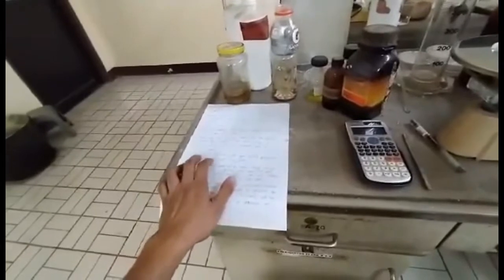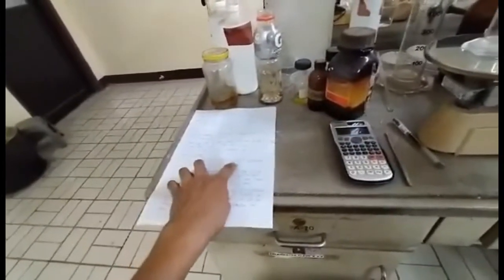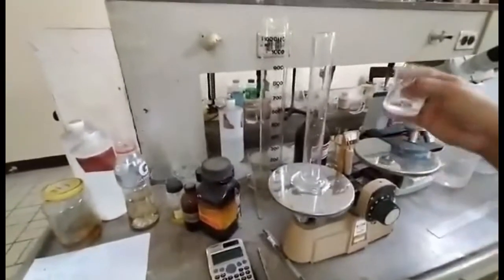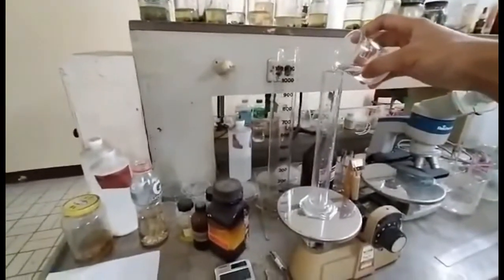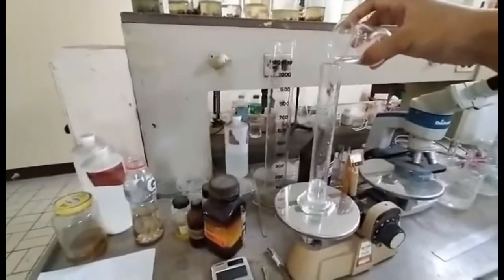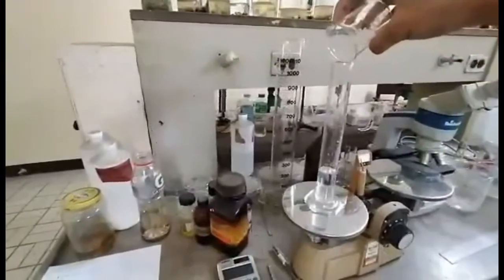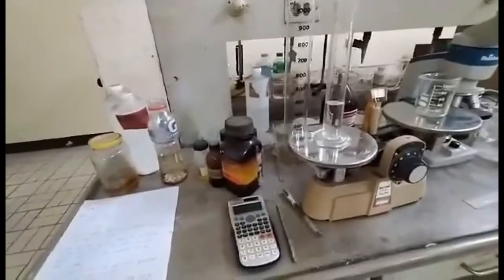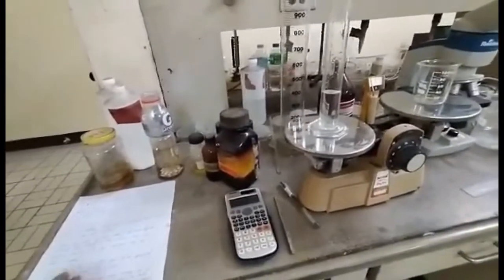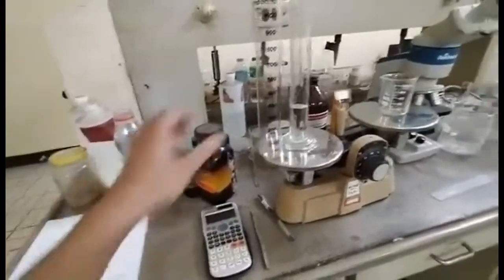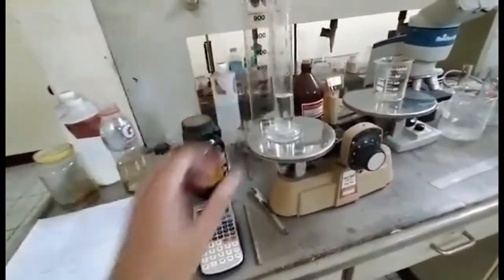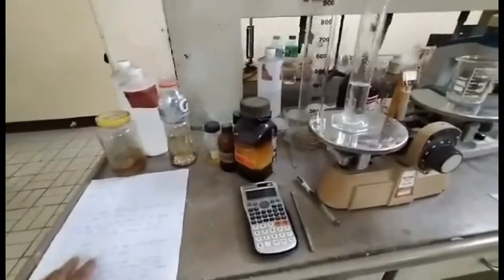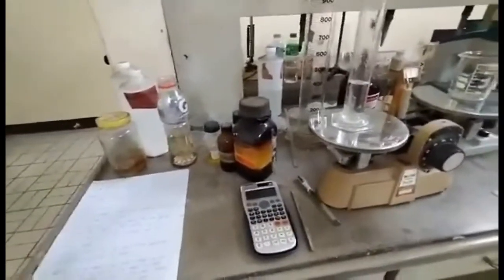So number 3, pour 30 to 35 ml of water into your 100 ml graduated cylinder. Precisely measure this volume. So I already poured the 35 ml of water before, but I'm going to do it also right now. But I already calculated its volume, and it also equals 35, and it will never change as what I have calculated in number 3, so it won't change. So let's proceed to number 4.